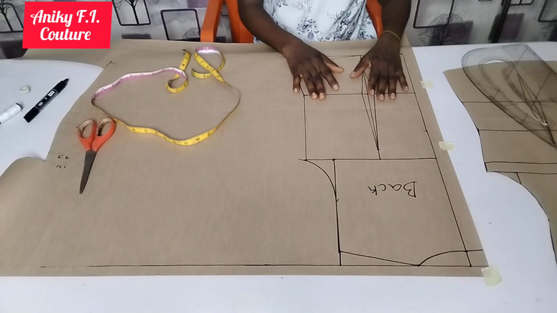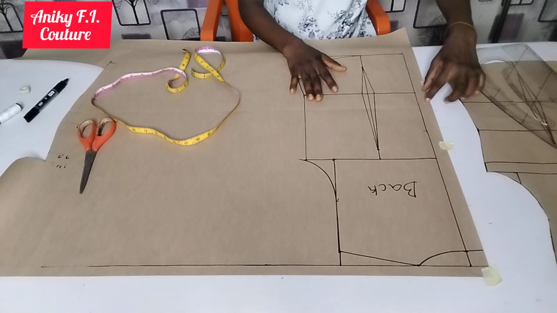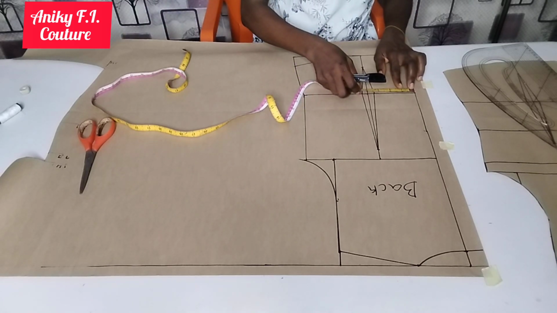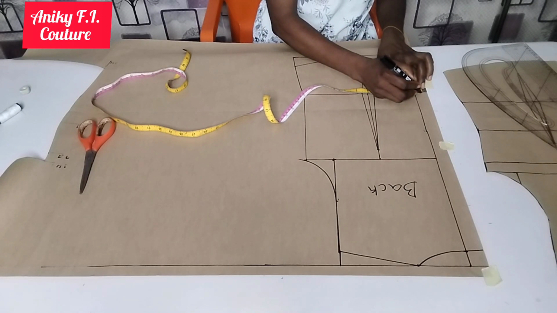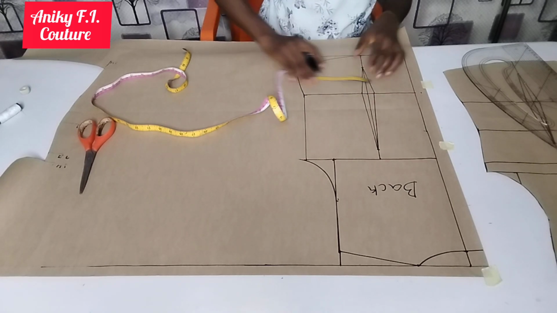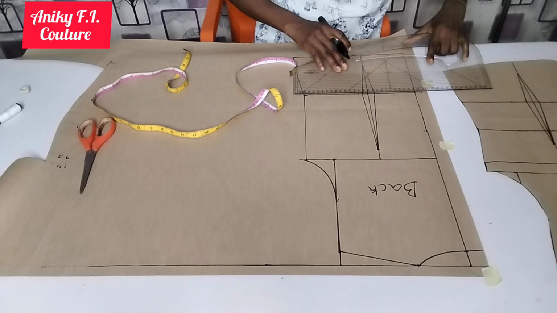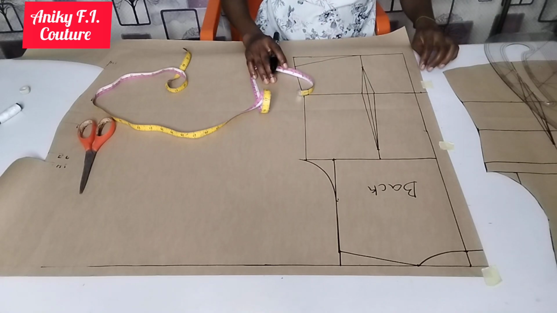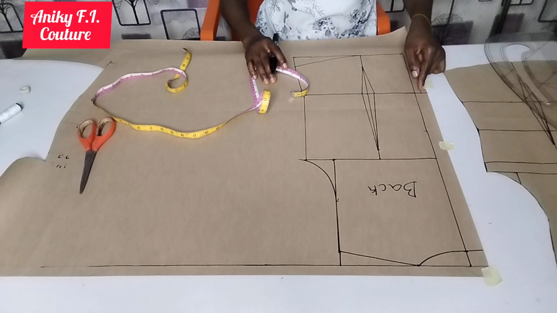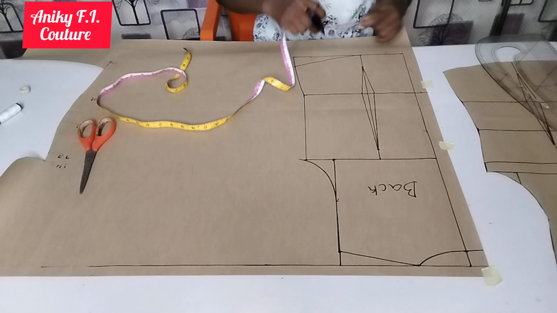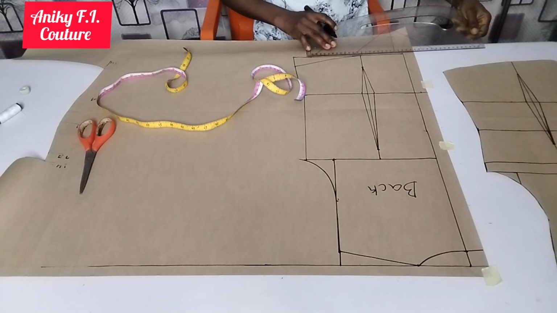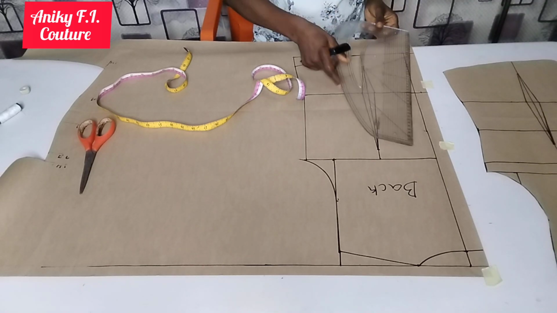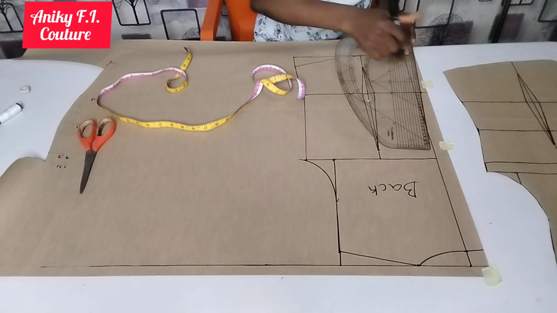Lest I forget, to avoid the zip bug at the back part, to avoid folding at the back part on the waistline, I'm going to come in by 1/2 inch. I'm coming in by 1/2 inch just to avoid folding on the back part. So let me extend the line and measure 1/2 inch inward. So that 1/2 inch, I'll just connect it from here to here and from here up here. Let me extend this line as well. Always remember to do that to avoid zip bug at the back part, please.